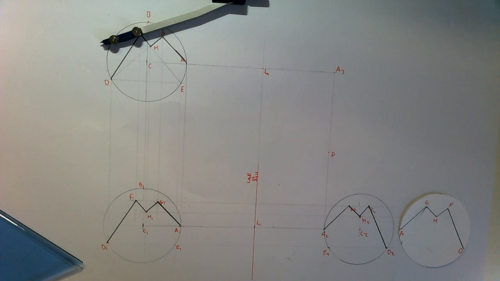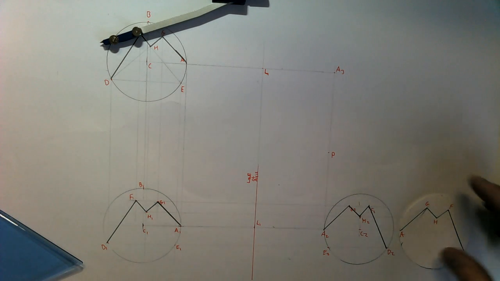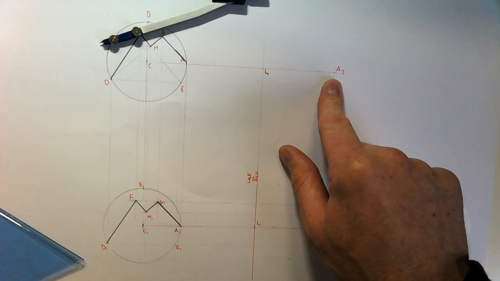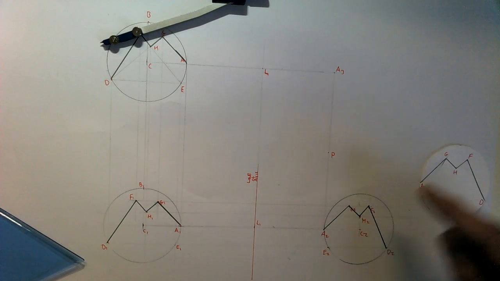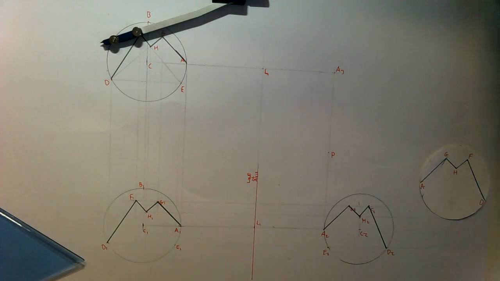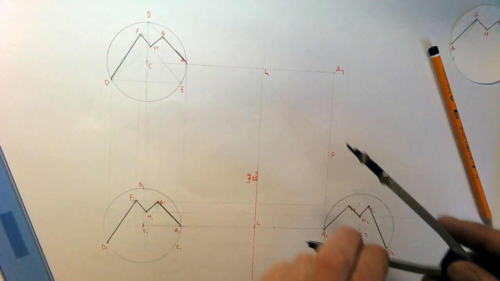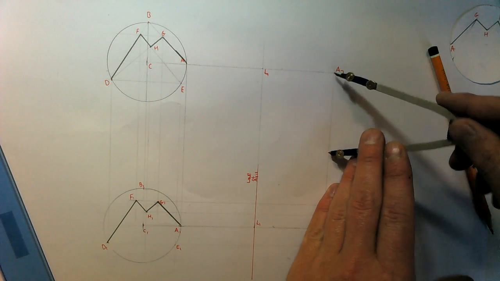Okay. Now, one last one to do, which is central symmetry. Okay. So we're going to go through point P, A2 goes to A3. So we bring all our points here, A2, B2, C2, E2, all through point P. So let's do that. Okay, just gonna double check, make sure it's same distance. Yep.